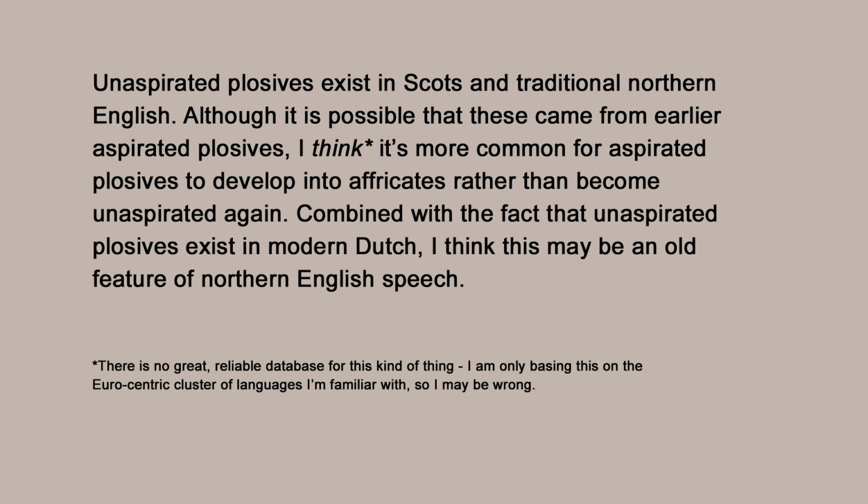It doesn't mean it was necessarily the same in Old English, but I think the simplest assumption is that both styles of pronunciation have coexisted in England all the way from the migration period, and that as long as Germanic languages have existed, there have been some dialects with aspirated plosives and some with unaspirated ones.